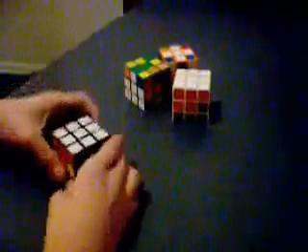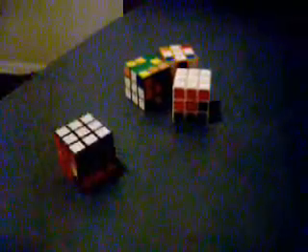That's the corners. Now the next step is first two layers, and that will be discussed in the next video.